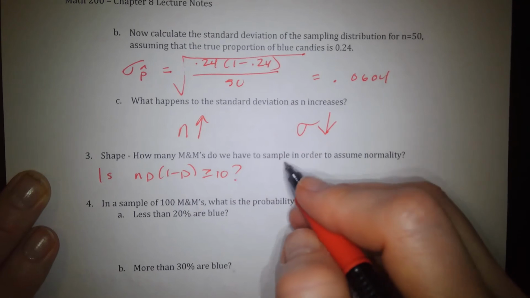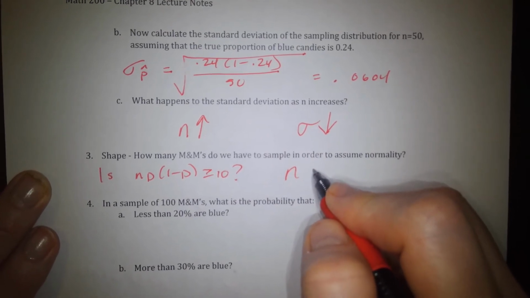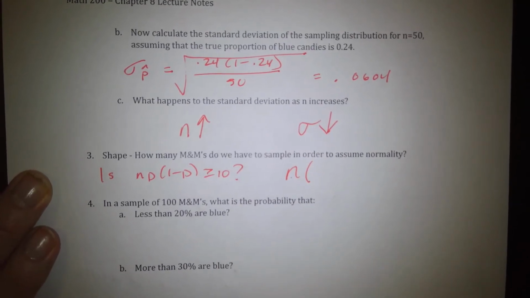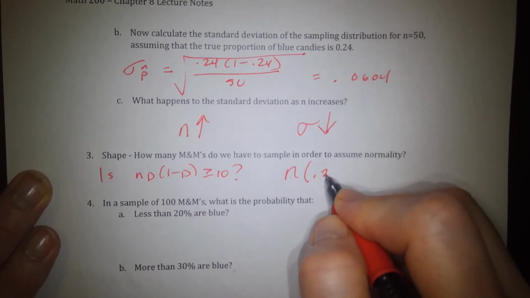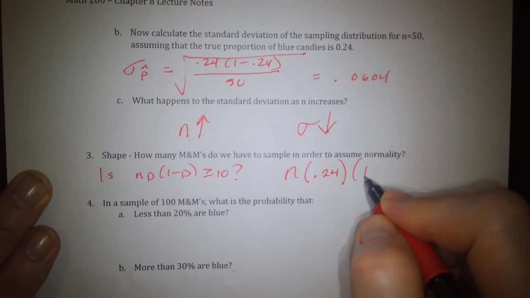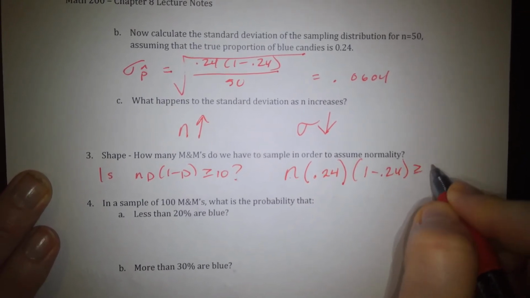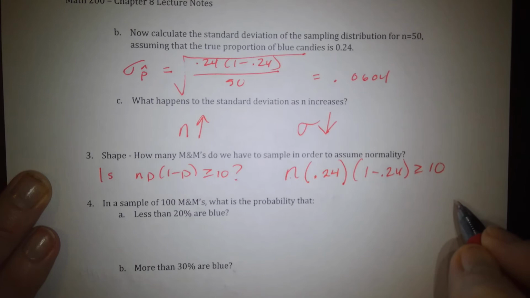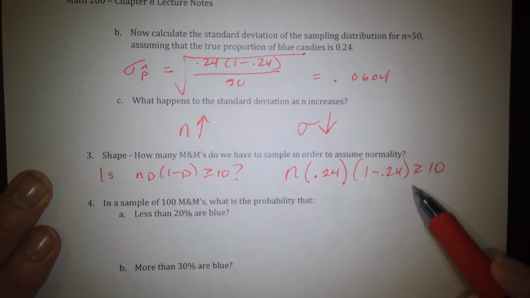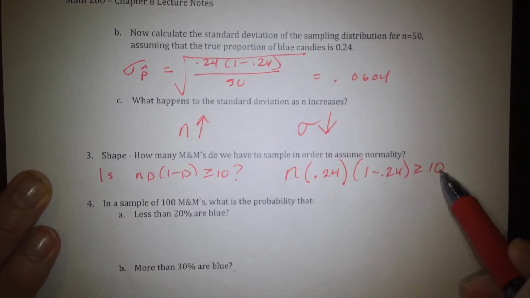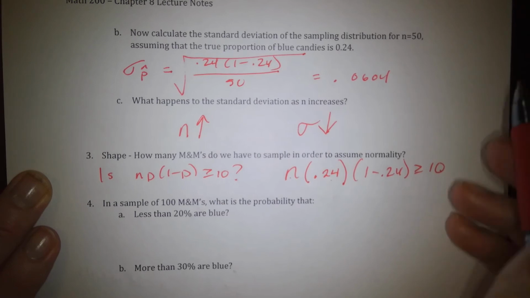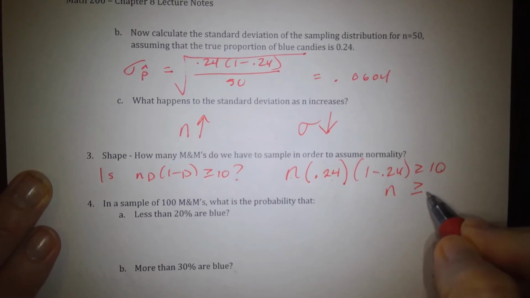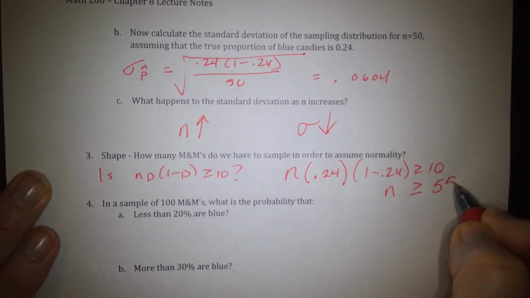So we could work this backwards. If we don't know what n is, let's just plug in n as the variable n. We know that p, for this example, Mars Company said p should be 0.24. And then we solve this inequality for n. So what we have to do is divide 10 by 0.24 and also divide by 1 minus 0.24, which is 0.76. And when we do that, we get n should be greater than or equal to 55.